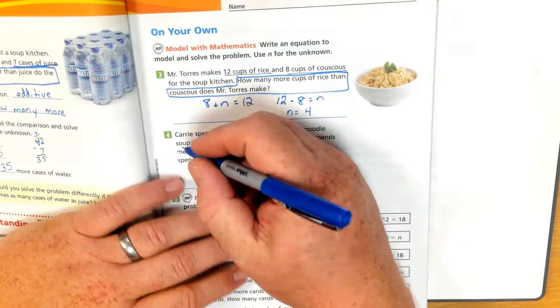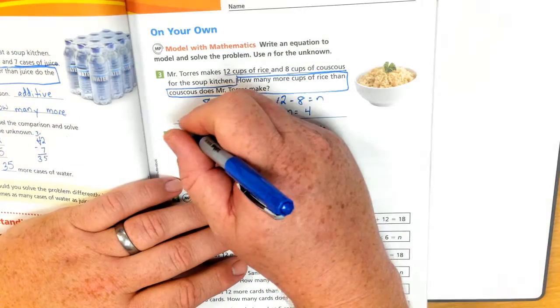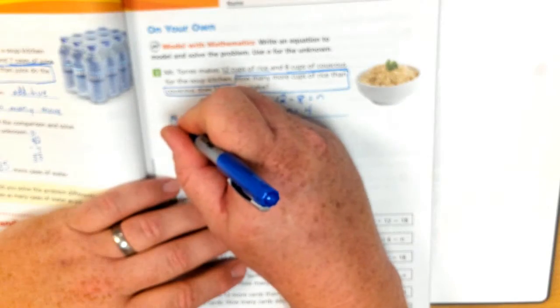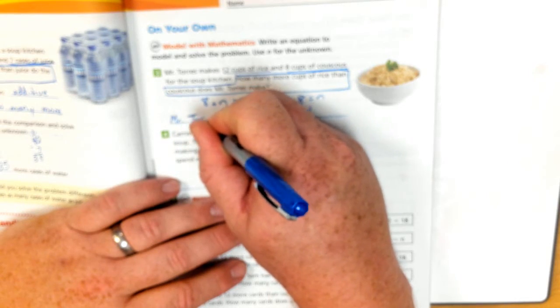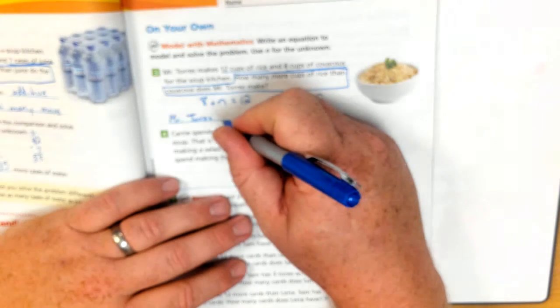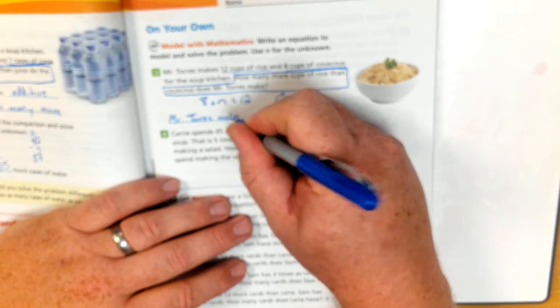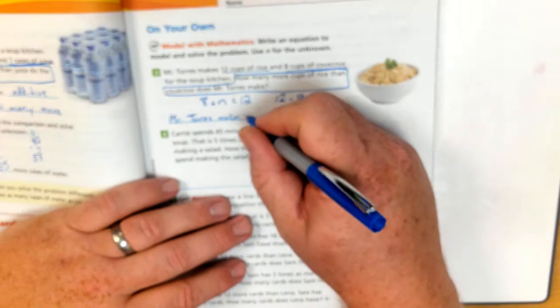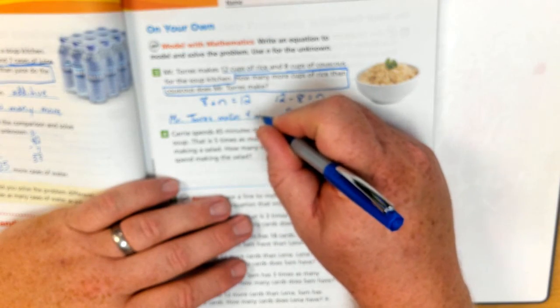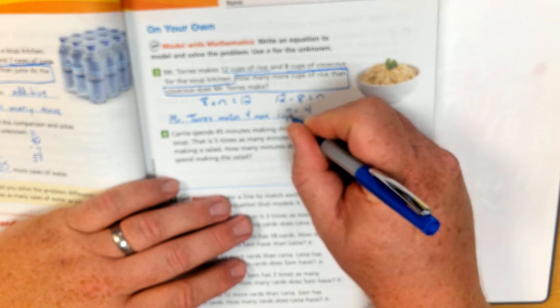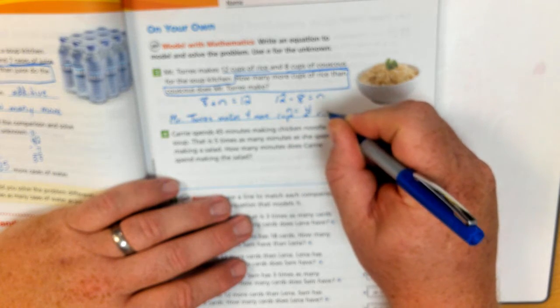Okay. So back to my question, how many more cups of rice than couscous does Mr. Torres make? Okay. Think about what we were trying to find. We were trying to find how many more. So we would say Mr. Torres makes 4 more cups of rice.